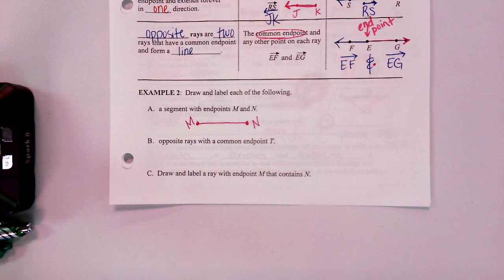Think about what you're trying to draw. So draw the basics first, right?